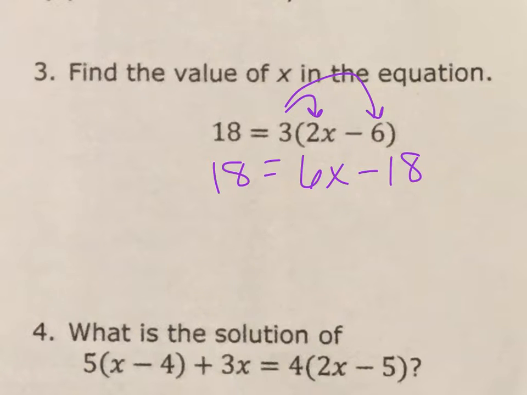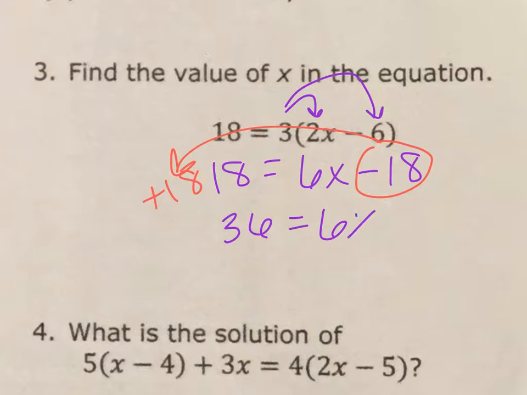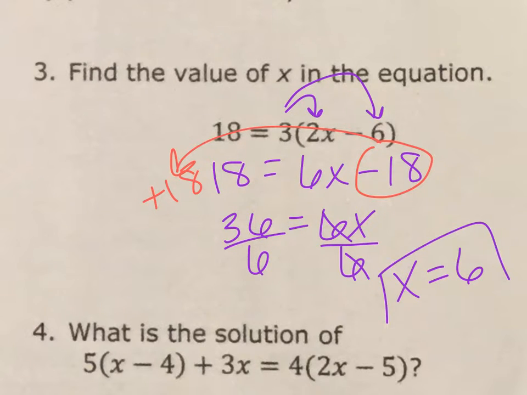I'm just going to leave 6x where it is. If I put this on the other side, it's going to be positive 18, so I'm adding 18 to both sides. 18 plus 18 is 36 equals 6x. Divide by the coefficient. That gives me 1, so x equals 6.